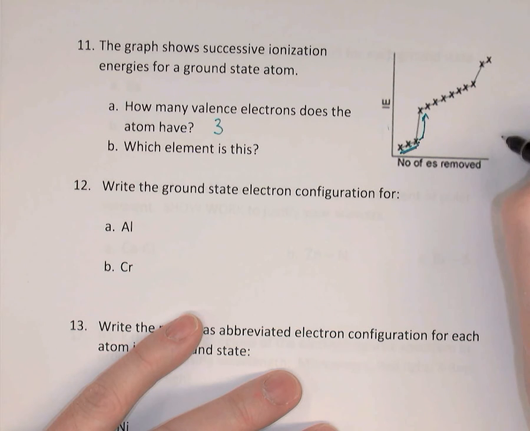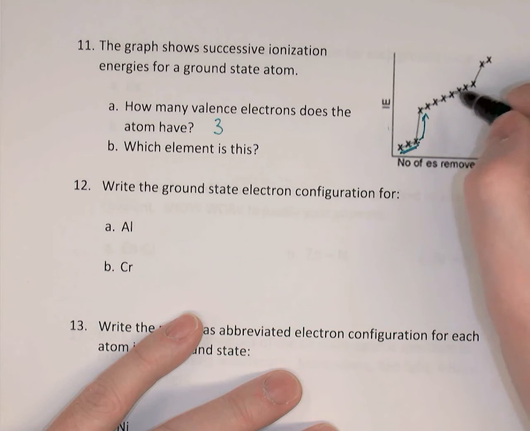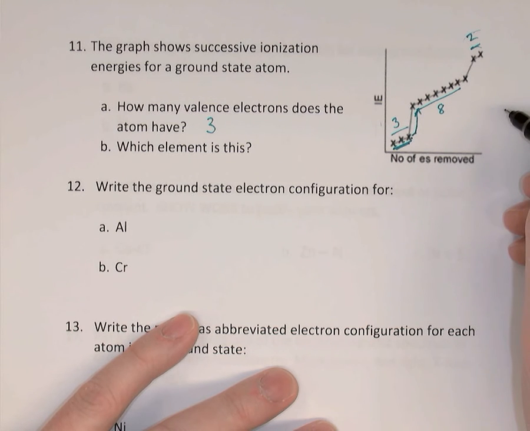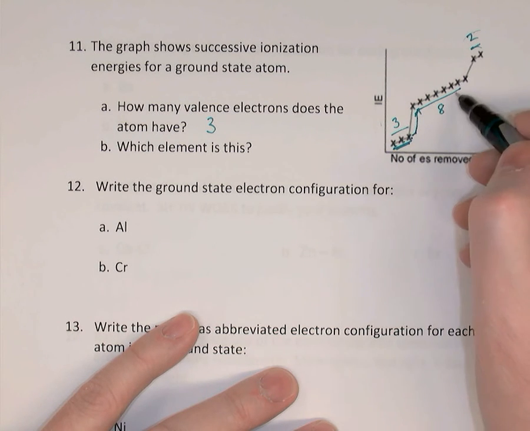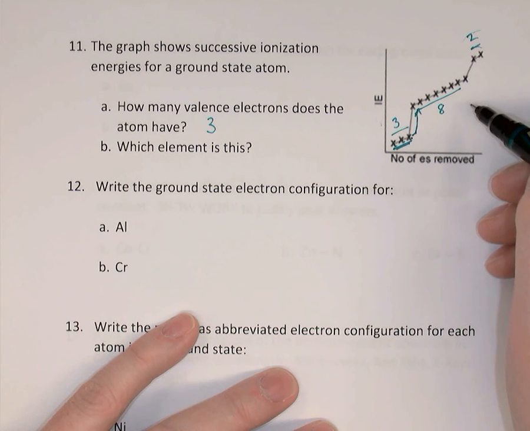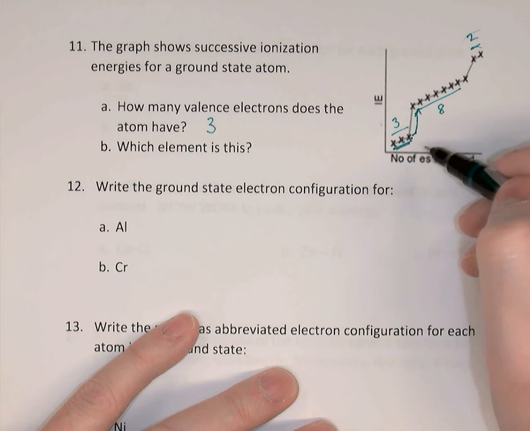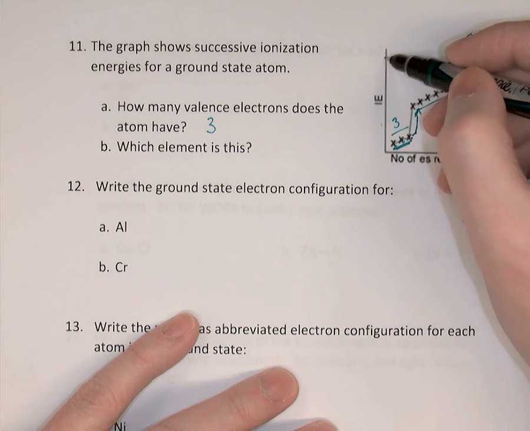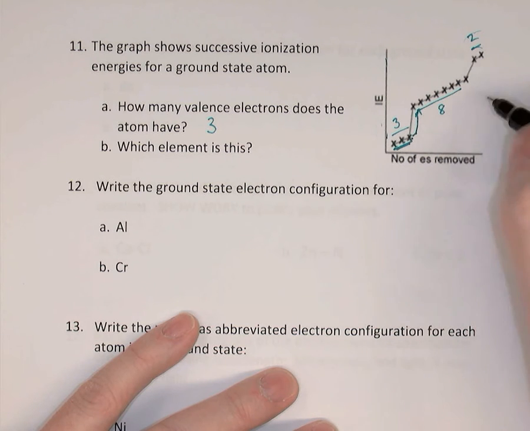And that's because, if you think of the Bohr model for this, let's come back to that. If you count here, there's 8 electrons, here there's 3, and up here there's 2. So these 2 are the highest ionization energies because they were closest to the nucleus. These 8 are next because they're in a second shell, a second energy level, and these 3 are the valence electrons in the highest energy level. They're the easiest ones to remove. They have the lowest ionization energies.